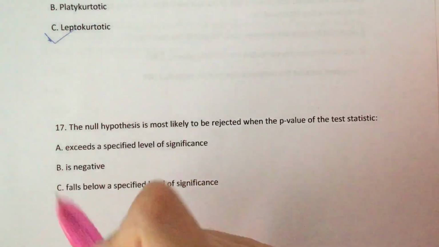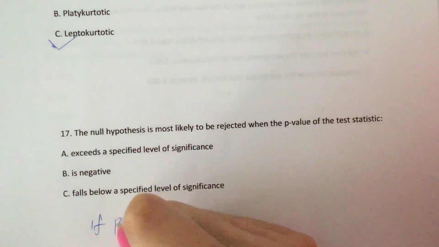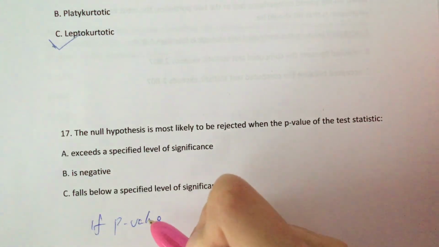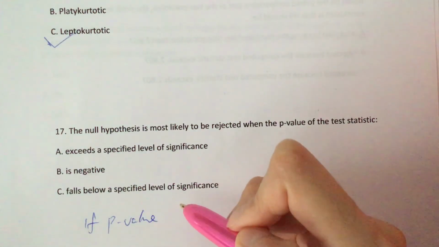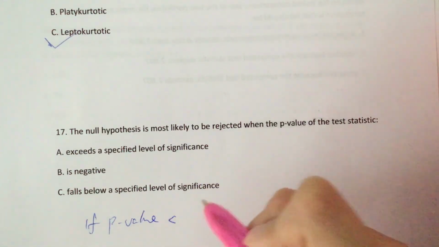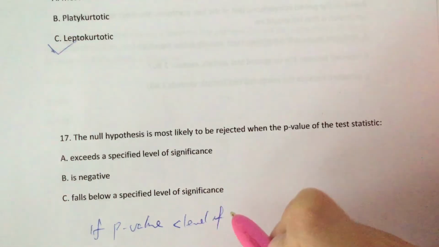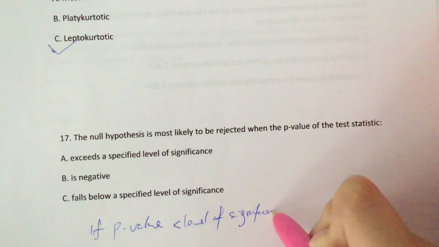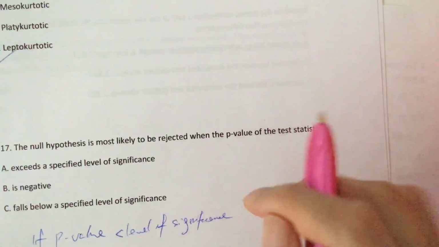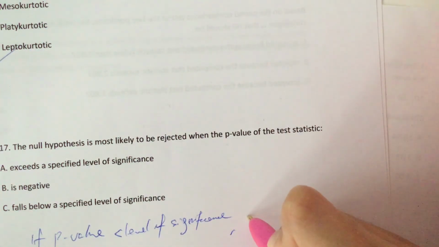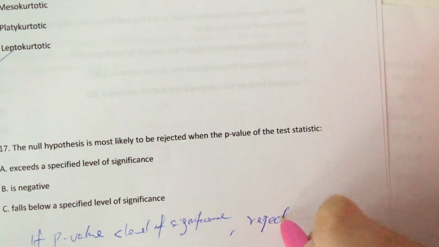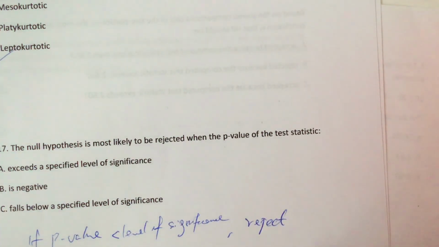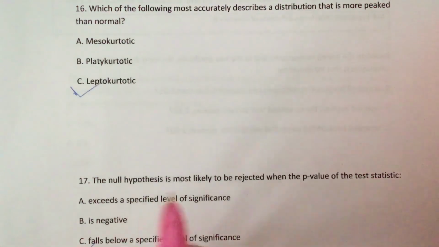If the p-value is less than the specified level of significance, the null hypothesis is rejected. Answer is C.